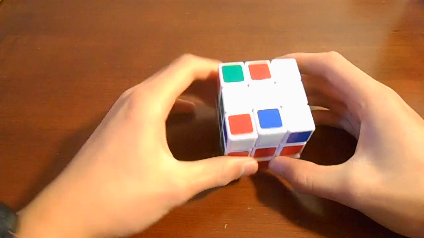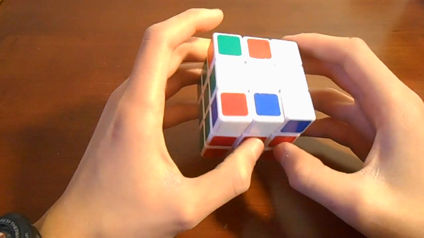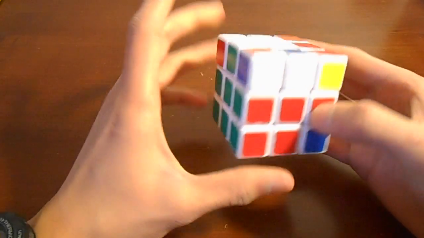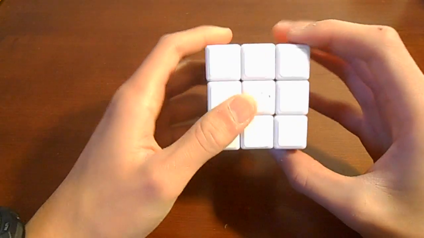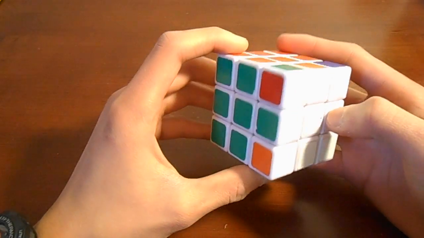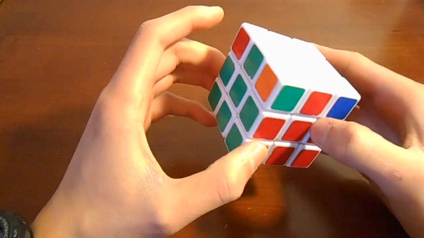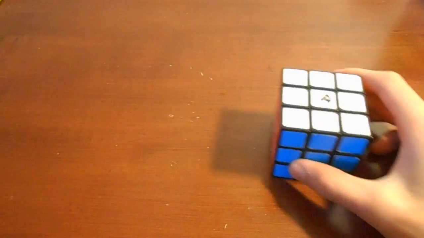Here's another example, and this is just an algorithm with pure triggers in it. So it's R, U, R prime, U prime, and then sledgehammer, R prime, F, R, F prime. And that would otherwise be an 8-move case, but instead it's just simply 2 triggers, which makes it super easy. So that's really what triggers do.